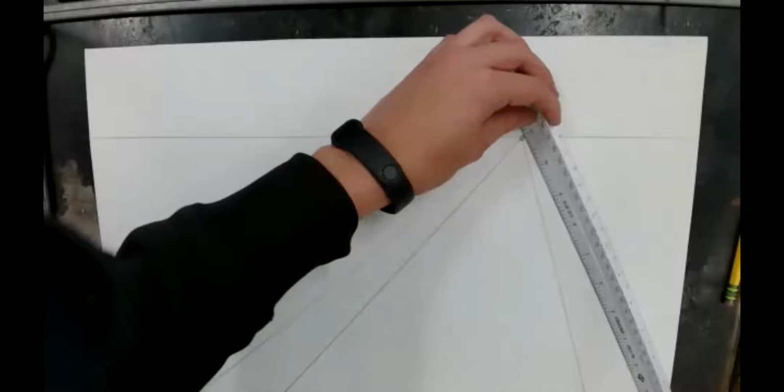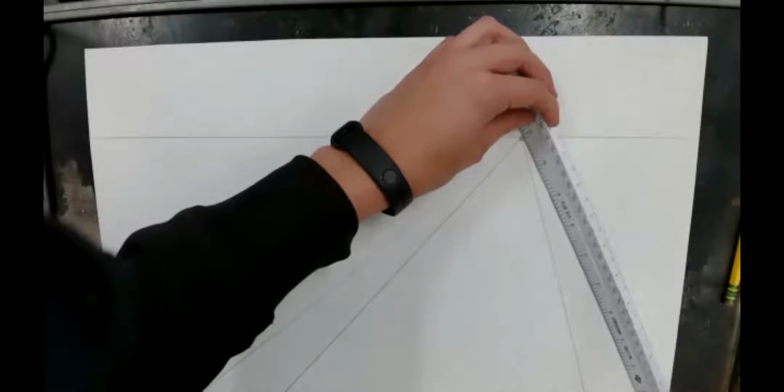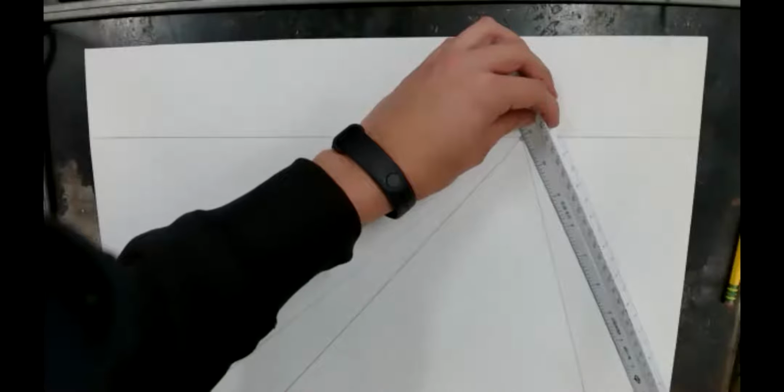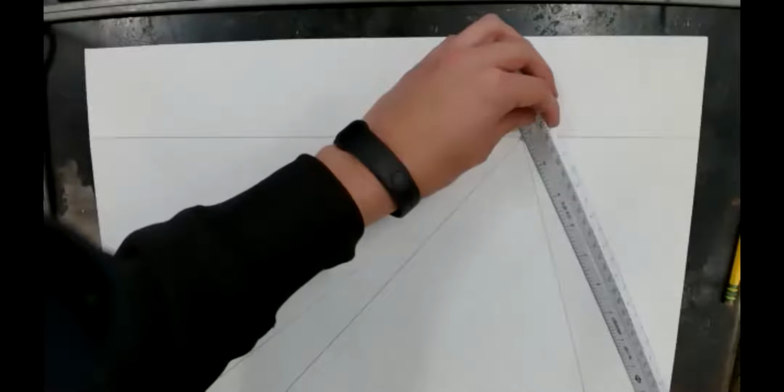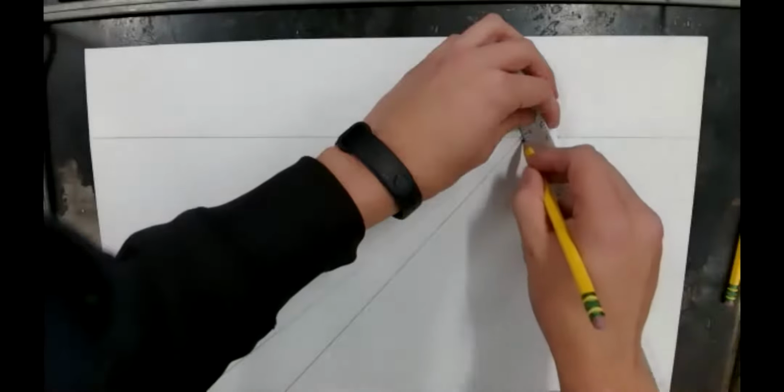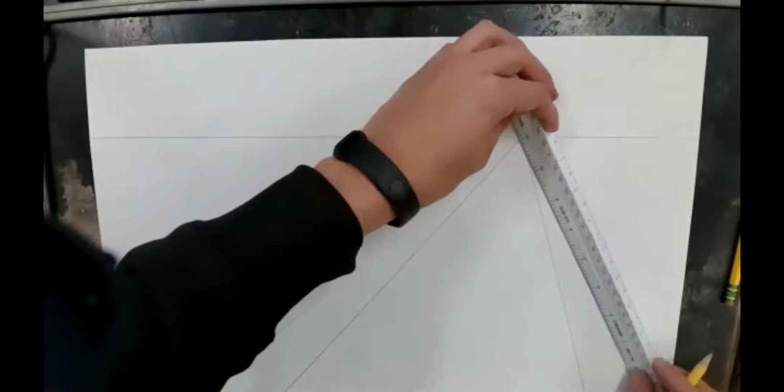So that's going to be my other sidewalk. Okay, so this is my street and these are my sidewalks, okay?